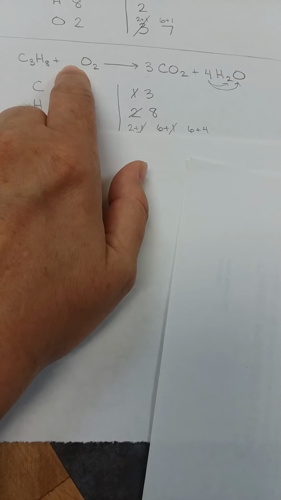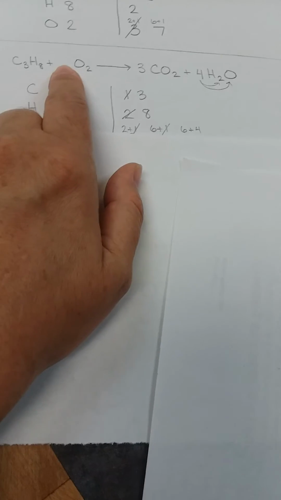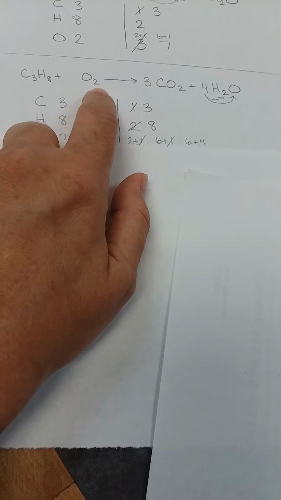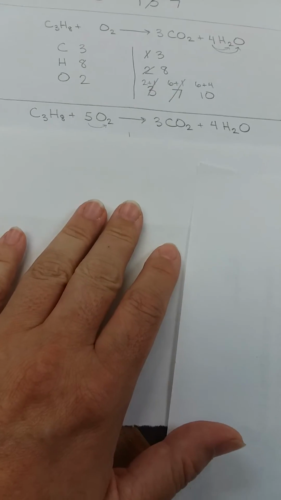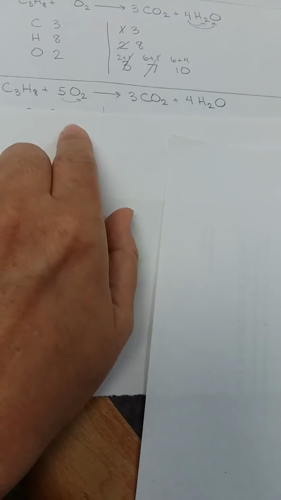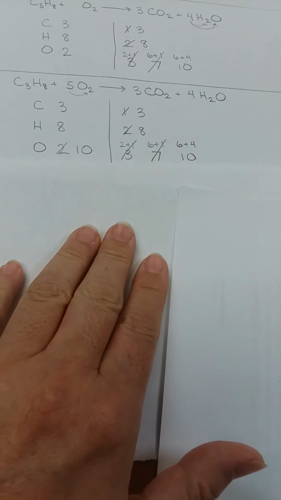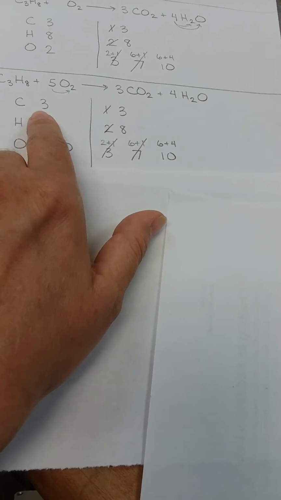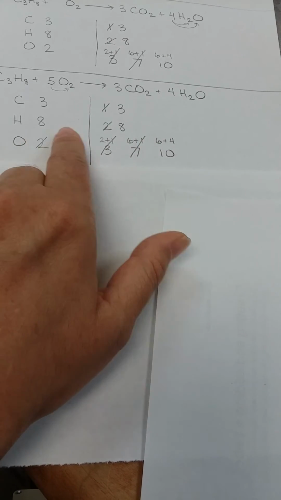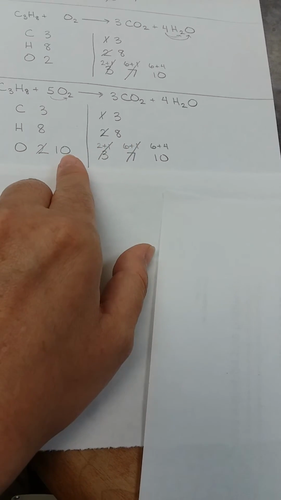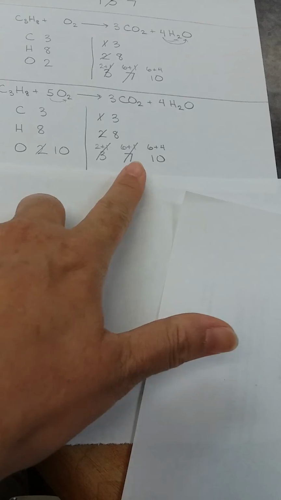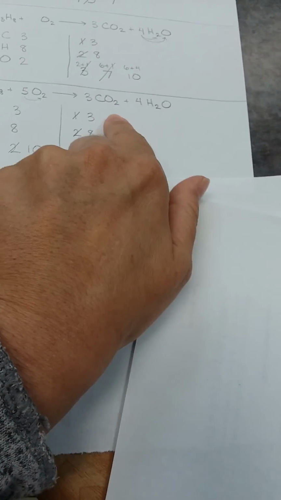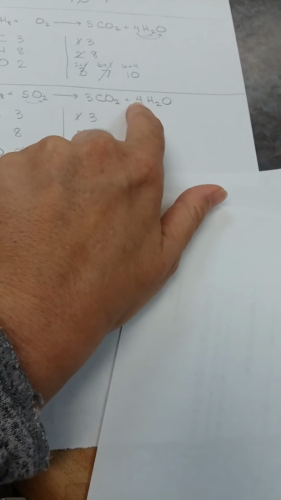So the next step is to put a 5 right here on the reactant side, and then I can say 5 times 2 is 10. So that's what I did in this last step. So now I've got 3 carbons on each side, 8 hydrogens on each side, and 10 oxygens on each side. And for this one, it comes from 6 plus 4.